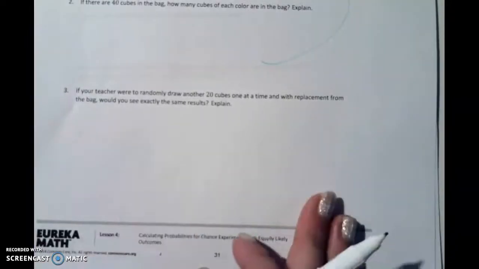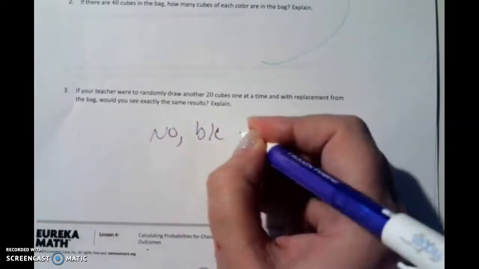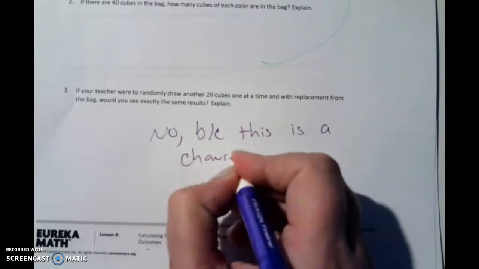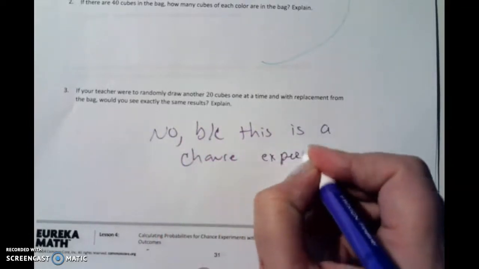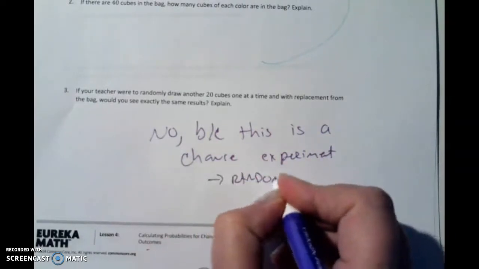Now, if I were to draw another 20 cubes one at a time and then replace them, would I see exactly the same results? And no, because this is a chance experiment. Okay, we have random results.